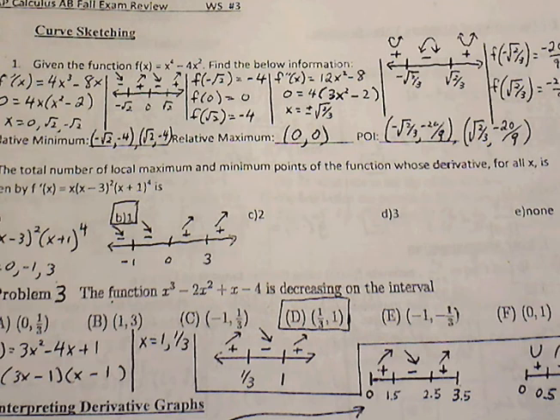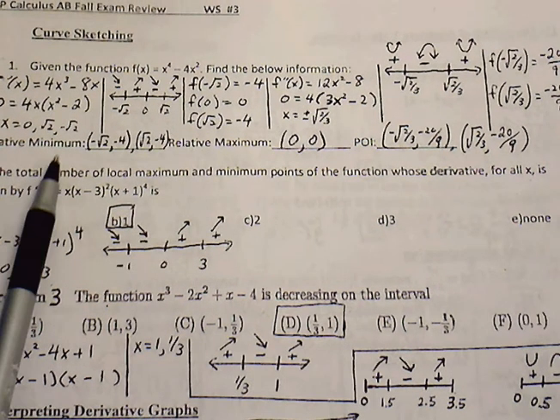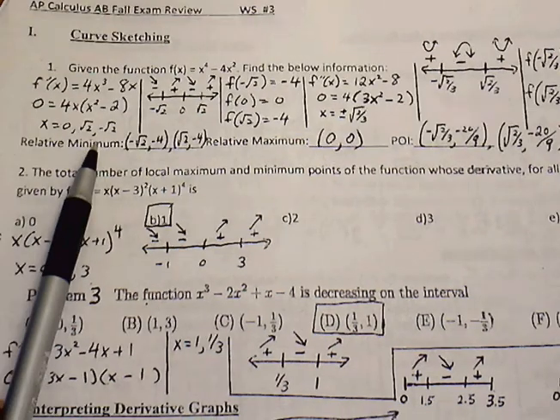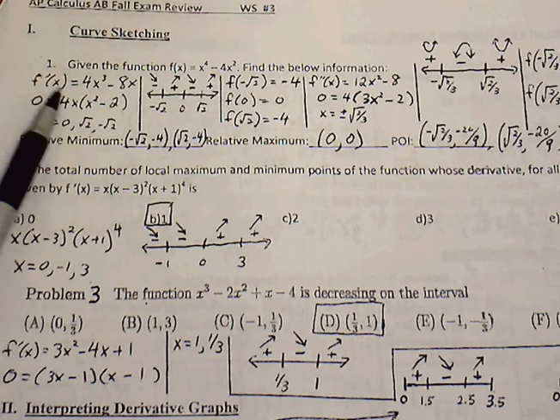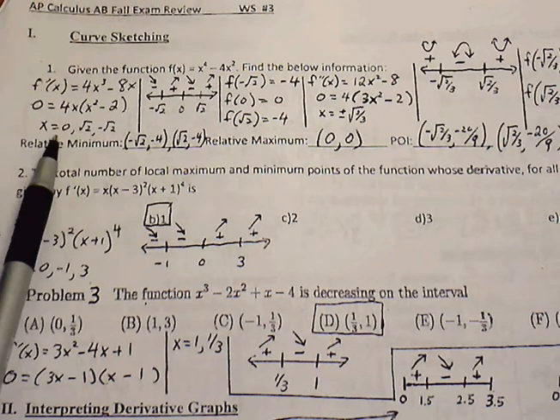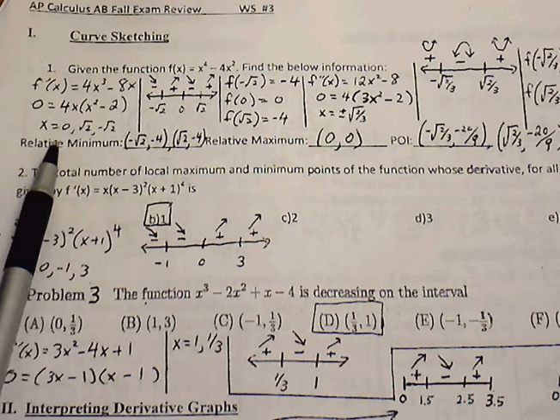We have to find relative min, relative max, point of inflection. So max and min is going to come from the derivative. So we're going to find critical points from the derivative, from f prime. So we find the derivative, set equal to 0, and then we solve for x. So we get x equals root 2, negative root 2, and 0.